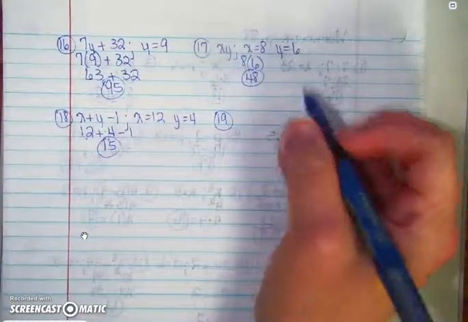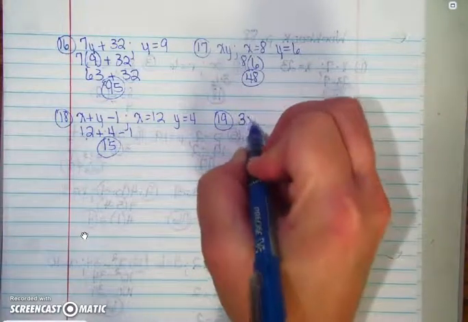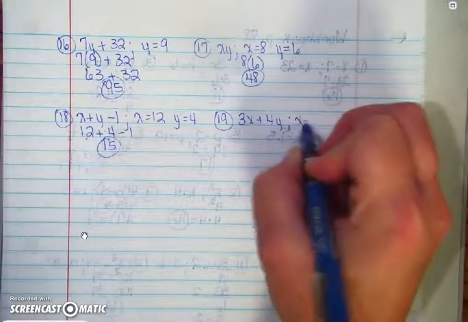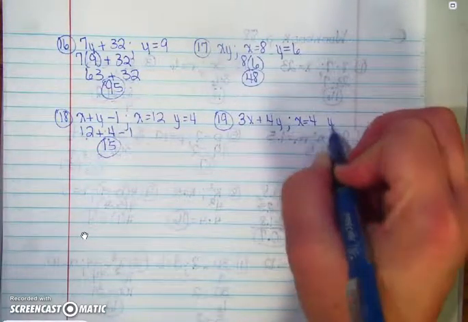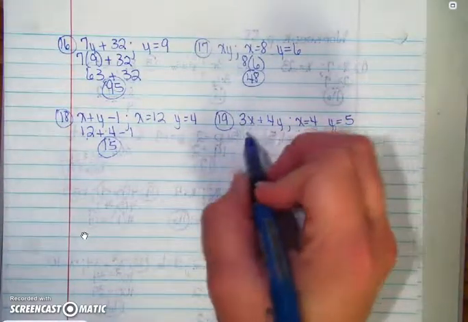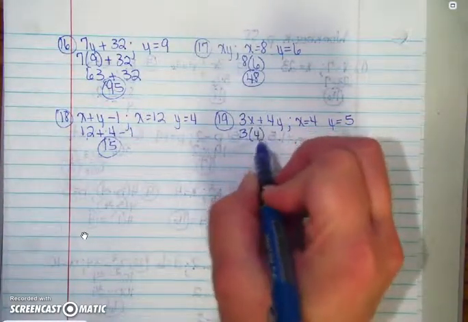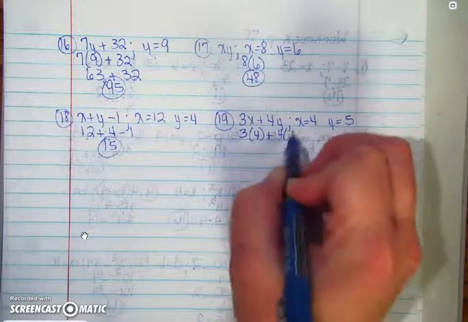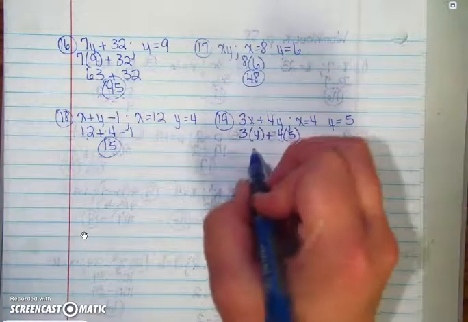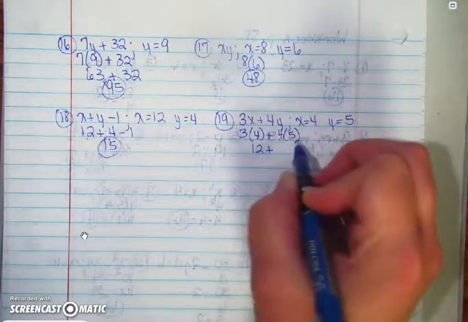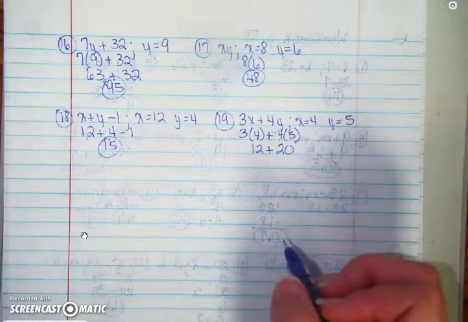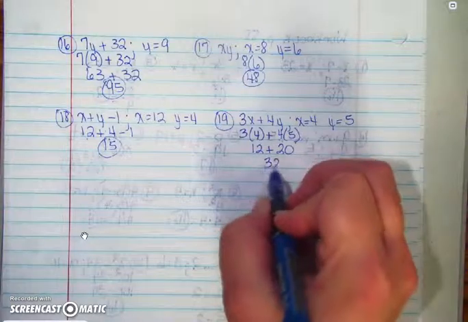Number 19. We have 3x plus 4y when x equals 4 and y equals 5. So we're going to substitute these in. 3 times 4 plus 4 times 5. We're going to do our multiplication first. 3 times 4 is 12 plus 4 times 5 is 20. And so 12 plus 20 is 32.